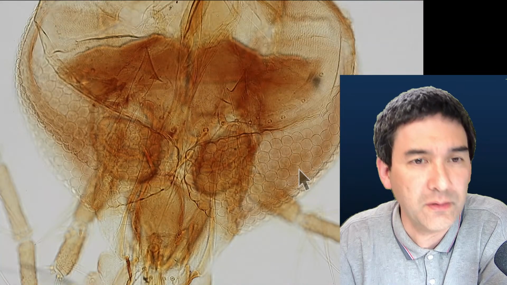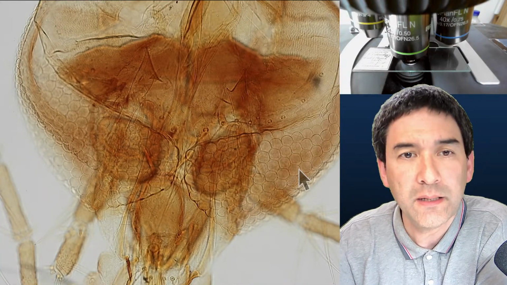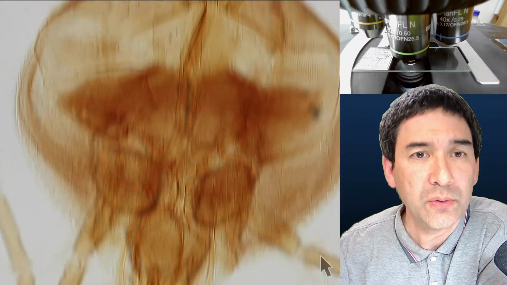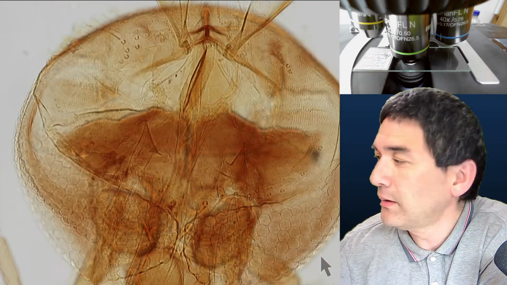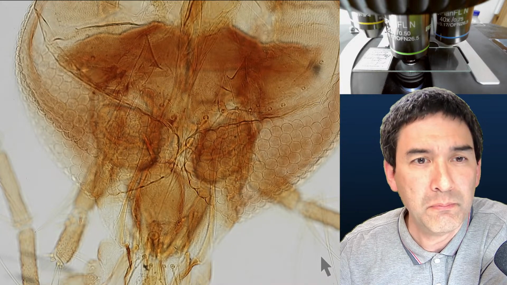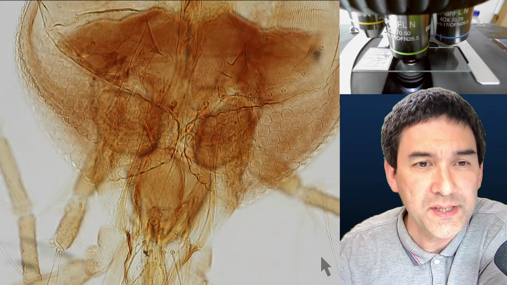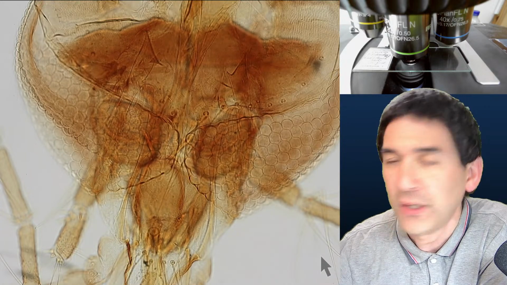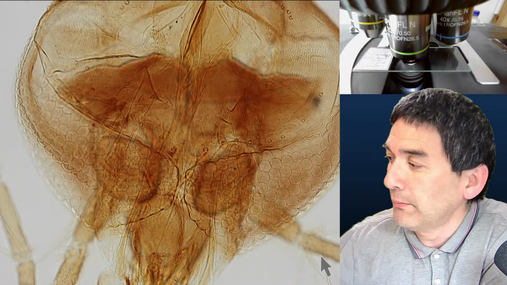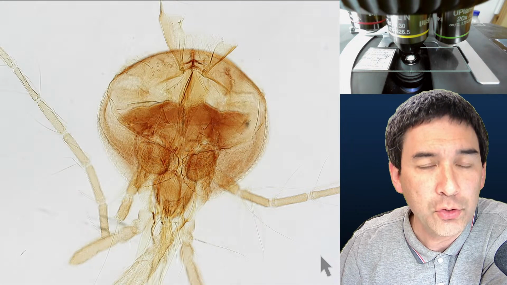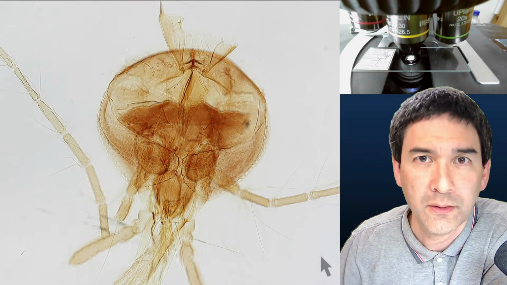But let's go back again to this view over here. The question that we have now, and that's something I would like to explain to you, is that I would like to have a picture where the whole head of this insect is shown. Now you're going to say, well, what's the big problem? No problem, just reduce the magnification and take a picture of this, and then you have the whole head, right?